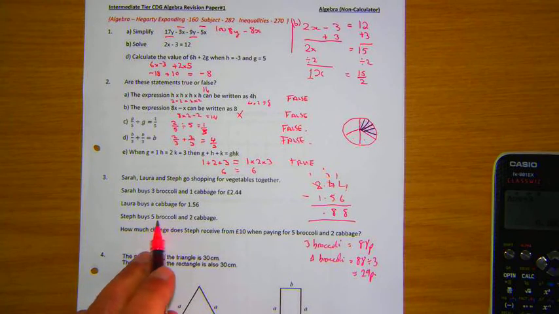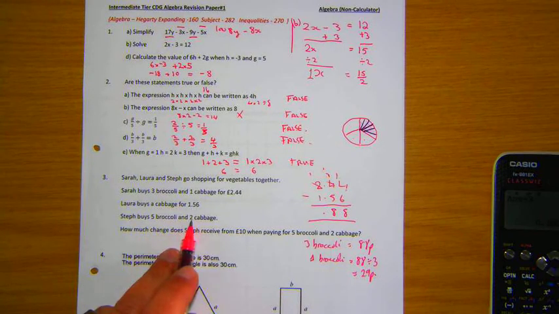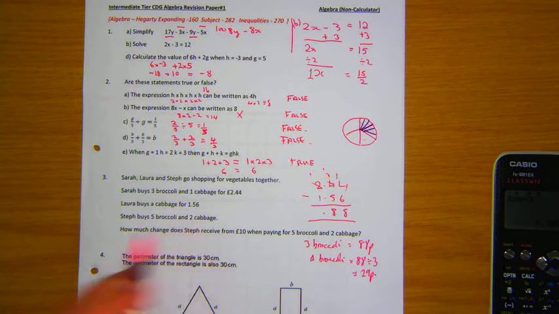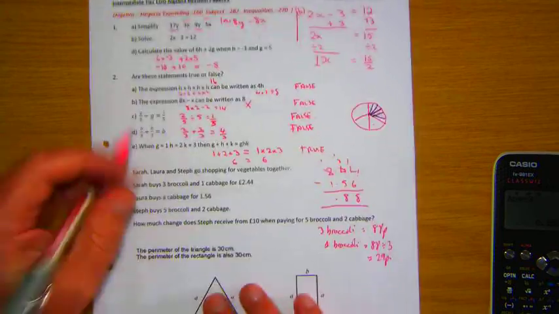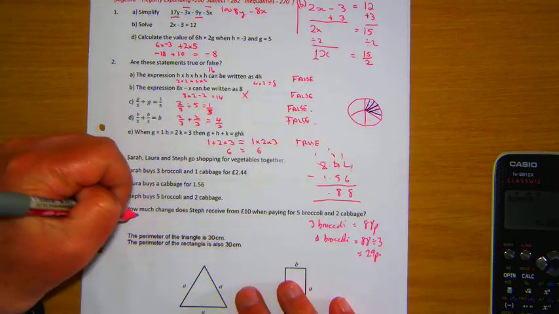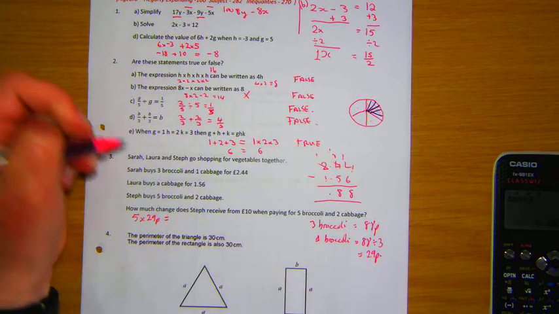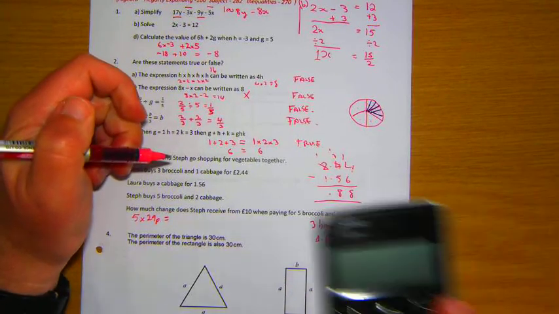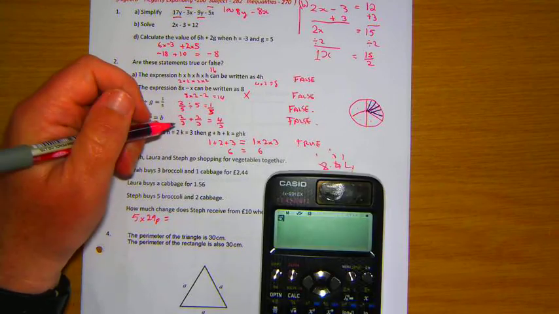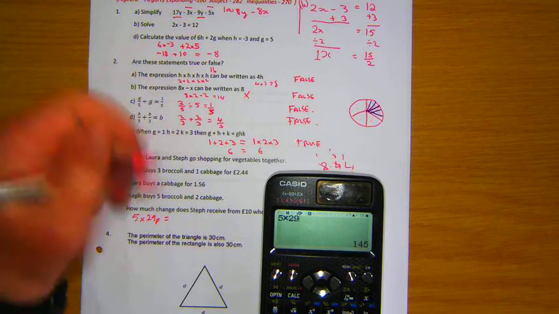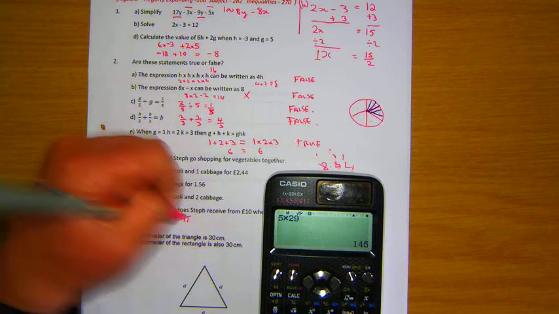So Steph buys 5 broccoli and 2 cabbage. So the 5 broccoli equals, and again I'm going to cheat here just to make it quicker, 5 lots of 29 is £1.45.